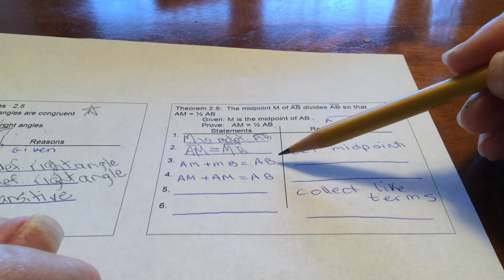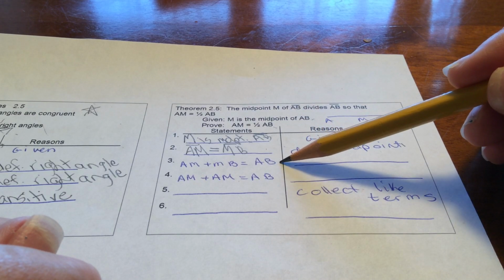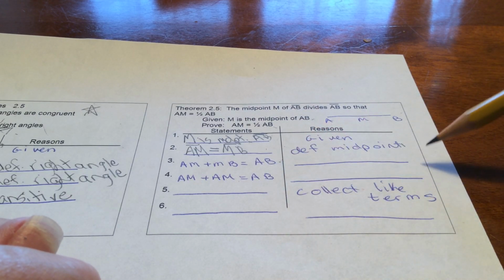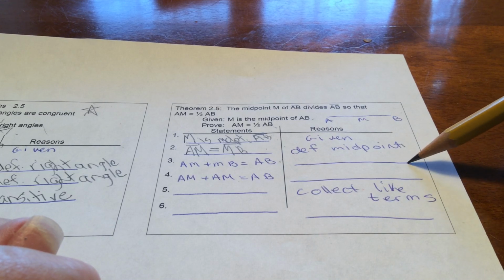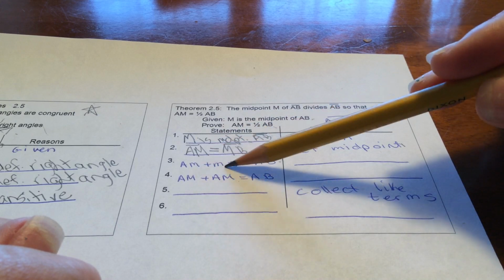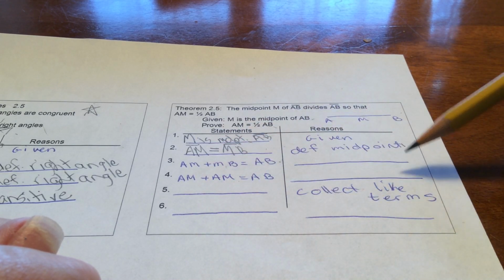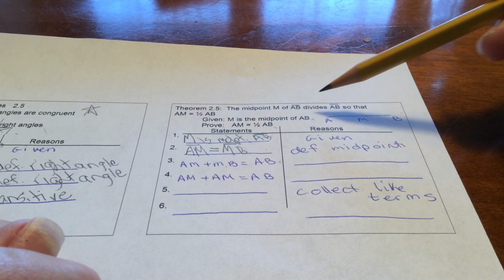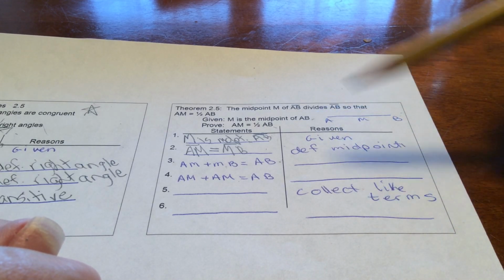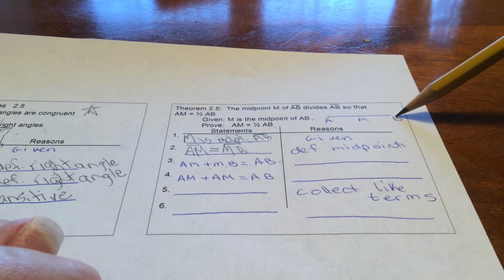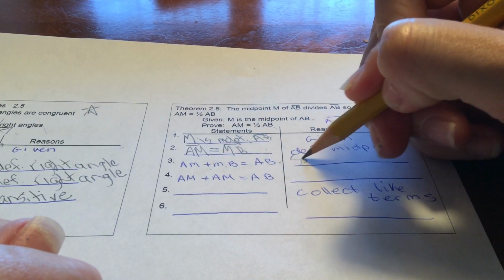The next line tells you that AM plus MB is equal to AB. This is something that I would have to give you to help you along the way in a proof. I wouldn't expect you to be able to come up with it on your own. I would expect that if I give you this, you should be able to come up with the reason. So if you look at this here, it says AM plus MB is equal to AB. You should be asking yourself, okay, I have segments, I'm adding them together, I'm getting that whole segment. That has to be the segment addition postulate.